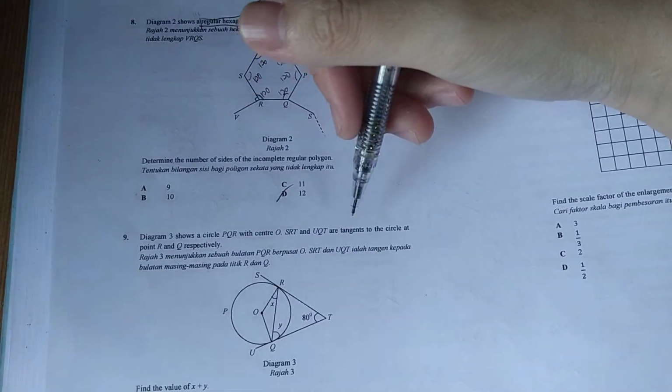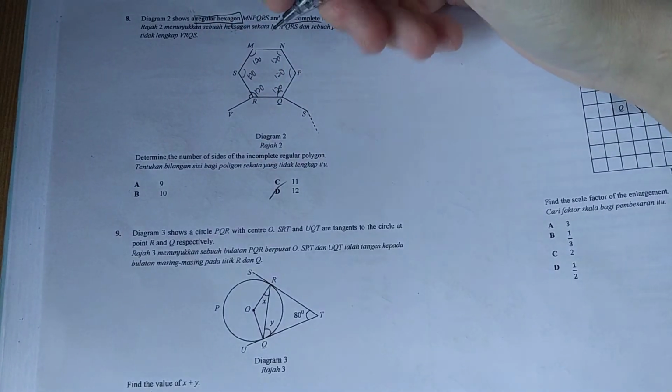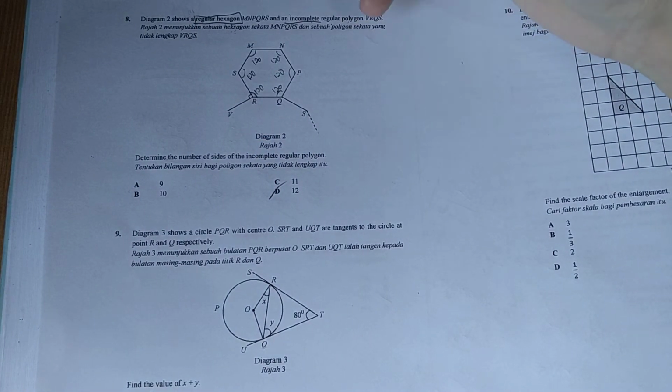Okay, how can I answer so fast? Like how can I know it's 12 immediately? Because I already memorized it. I already memorized all the interior angles. That's why I can do it so fast.